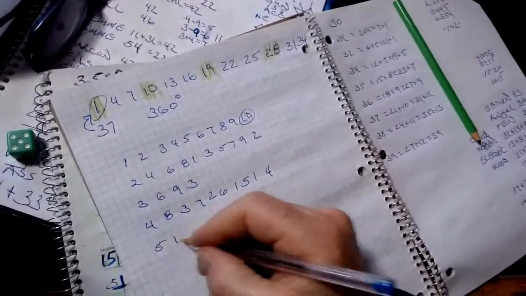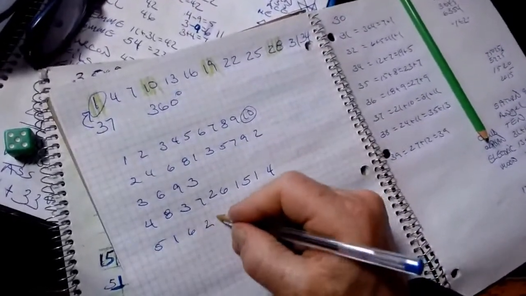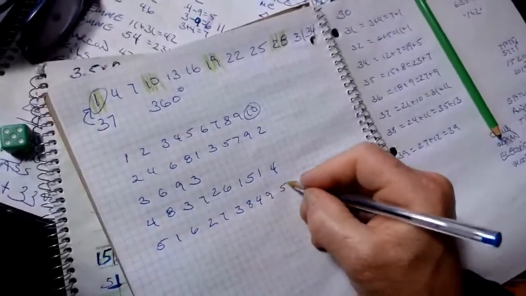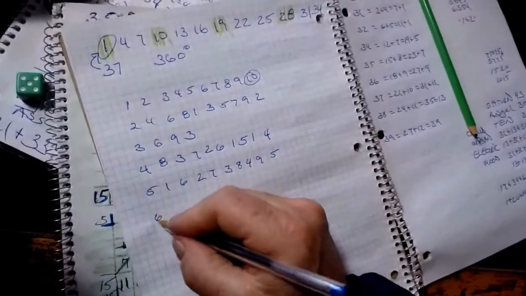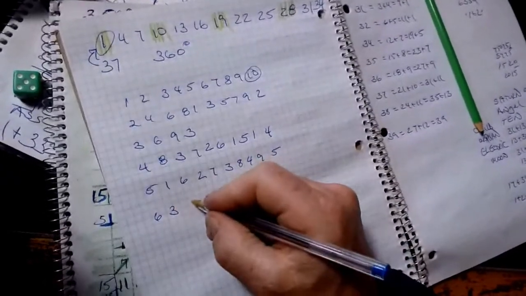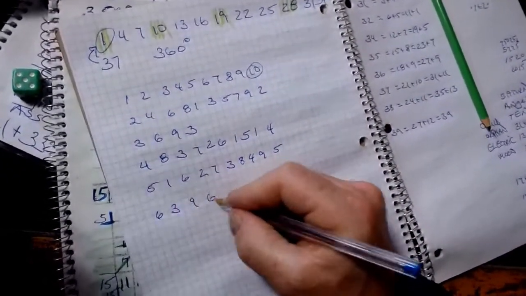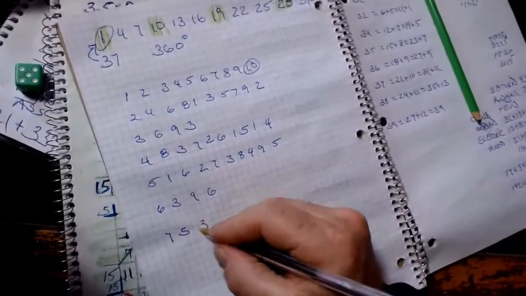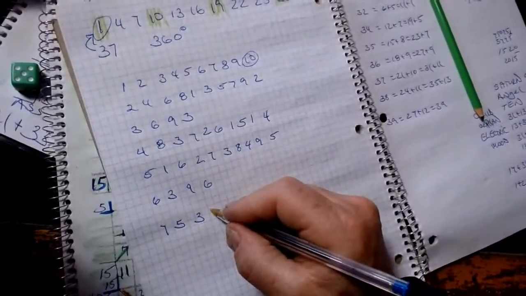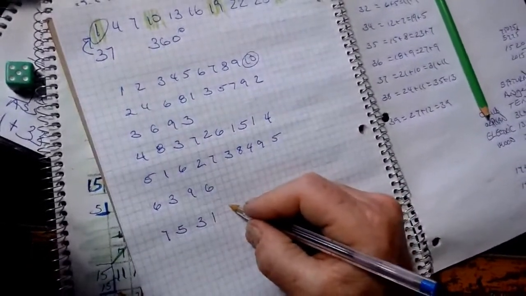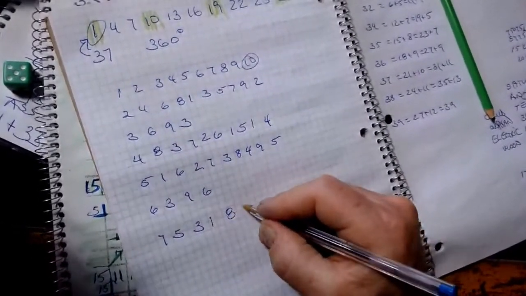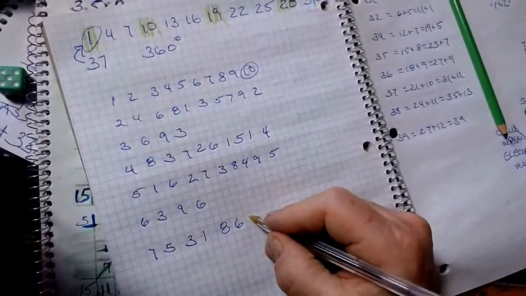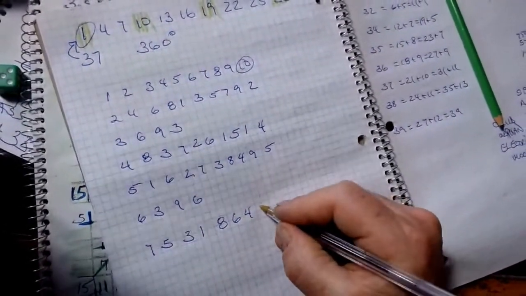Here we're going to go 5, 10, 15, 20, 25, 30, 35, 40, 45, 50. Here we're going to go 6, 12, 18. Here we're going to go 7, 14, 21, 28, 35, 42, 49, 56.